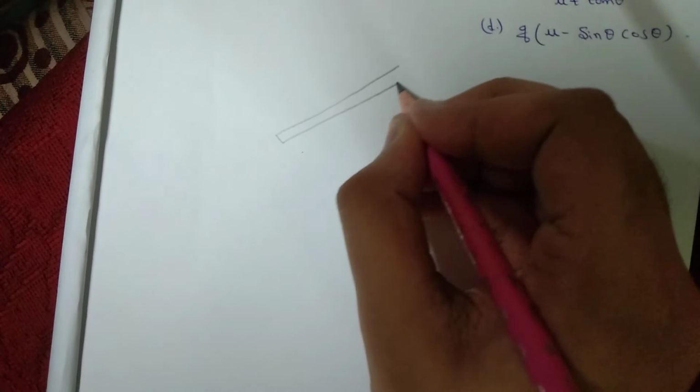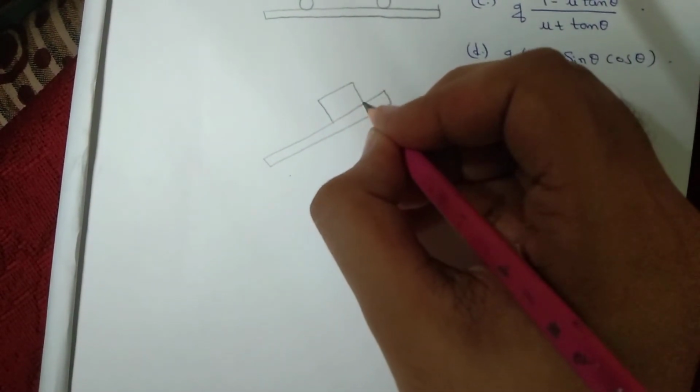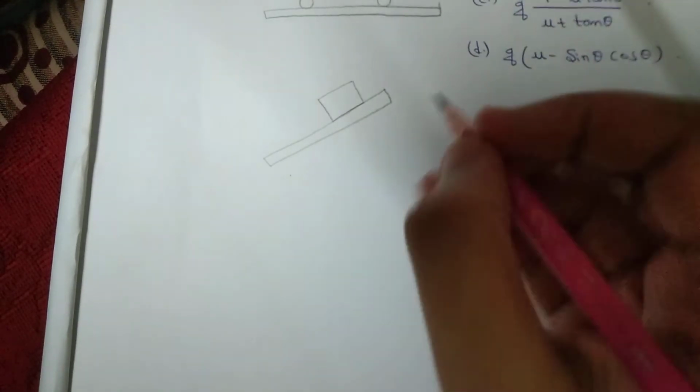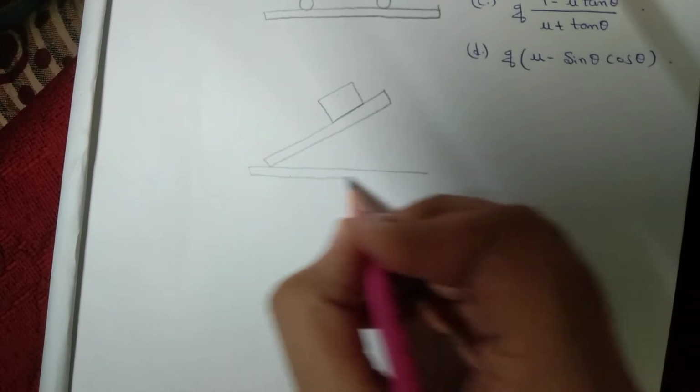This is the plane P. This is the block B. And this is the card C.